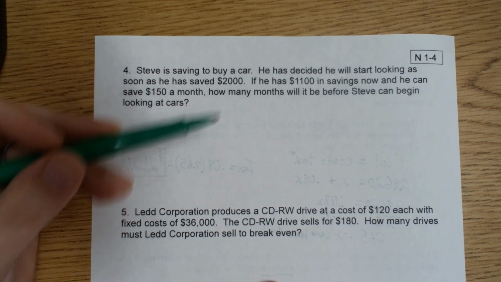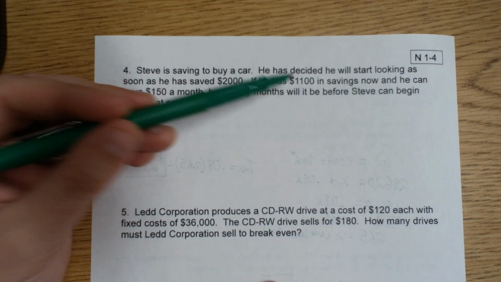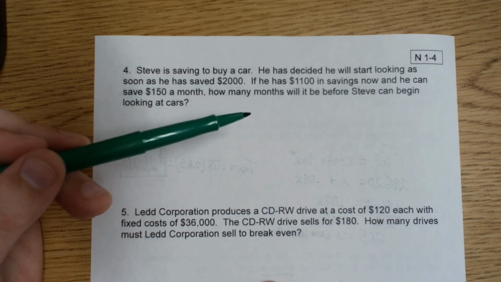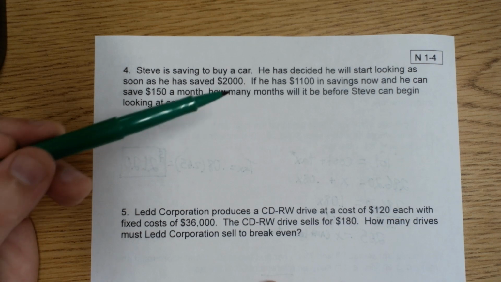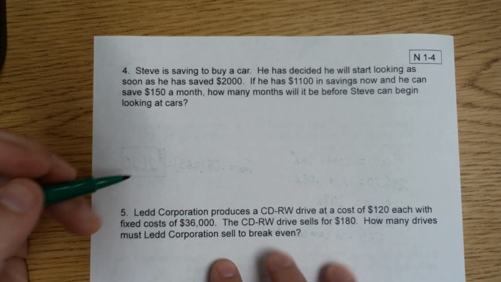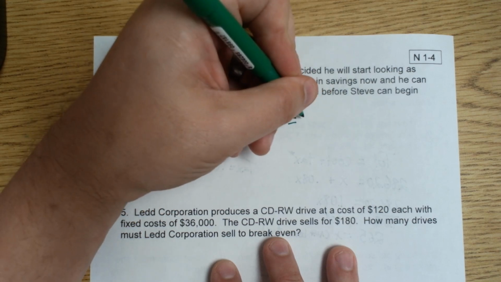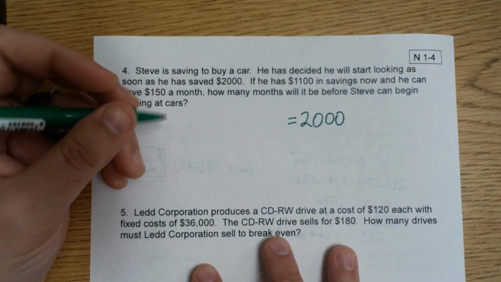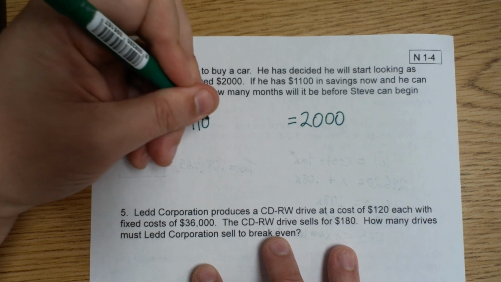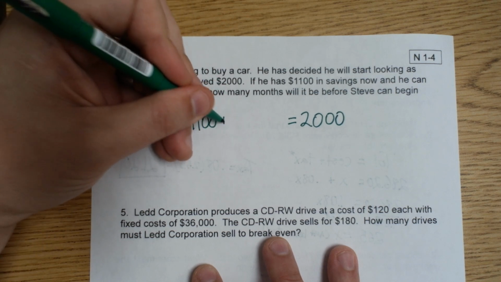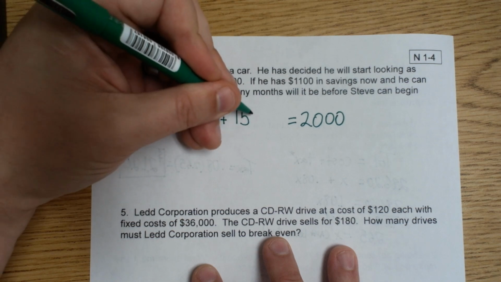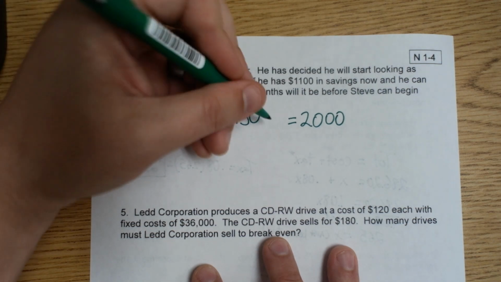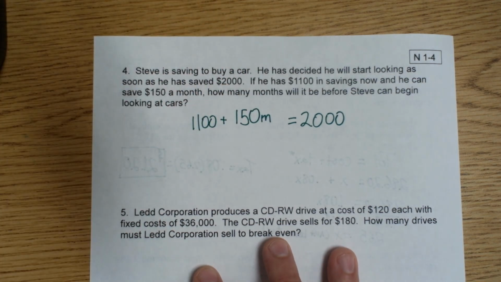So we're basically needing to add 150 to $1,100 to see how much it's going to count up to get to that 2,000. So we know it's something that needs to equal 2,000. He starts with 1,100 and is going to add 150 every month. So I'll put an M for month, because in 2 months that would be 300, and so forth.